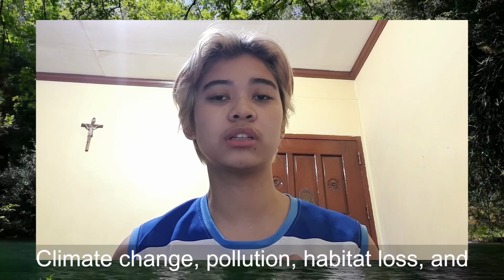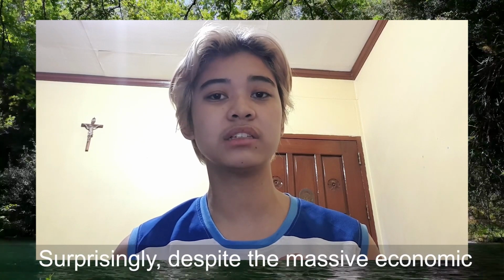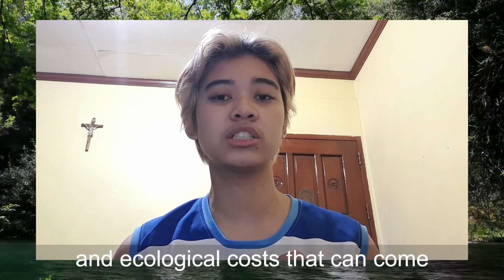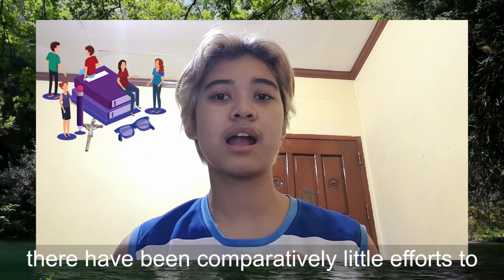Climate change, pollution, habitat loss, and human-caused disruption all contribute to this damage. Surprisingly, despite the massive economic and ecological costs that can come from biotic introductions of invasive species, there have been comparatively few efforts to educate the public about these implications.